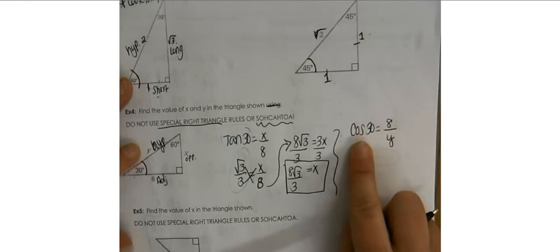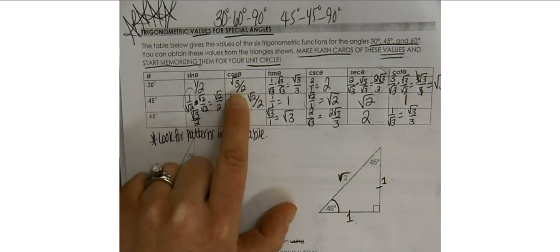Instead of doing cross product right away, I'm going to work with the cosine of 30 degrees, and that is the square root of 3 over 2. So I'm going to write the square root of 3 over 2. That's going to be equal to 8 over y. I'm going to write the cross product, and I end up with the square root of 3 times y is equal to 16.